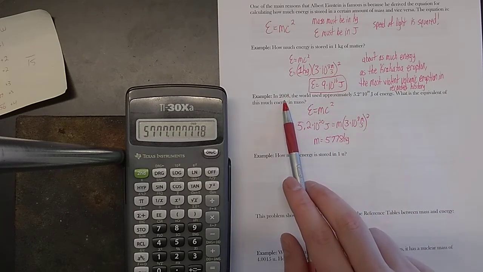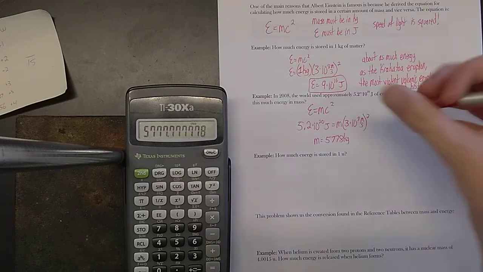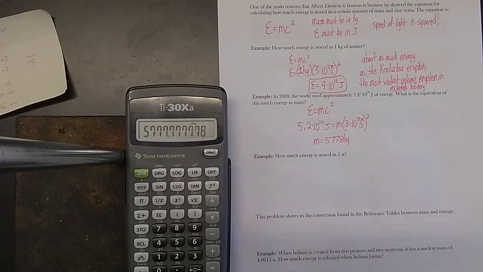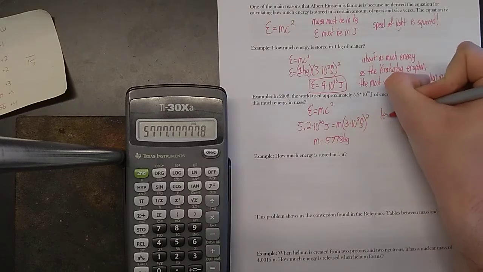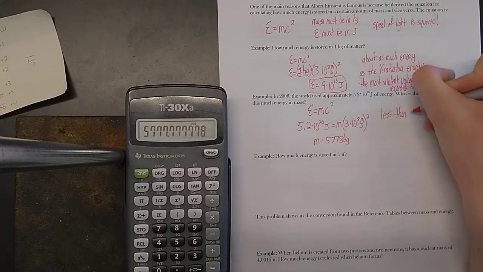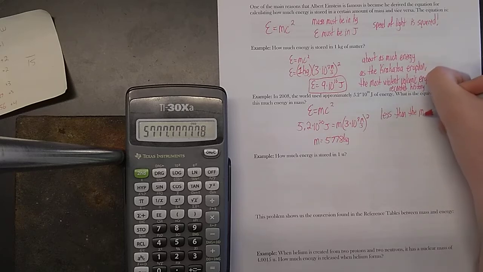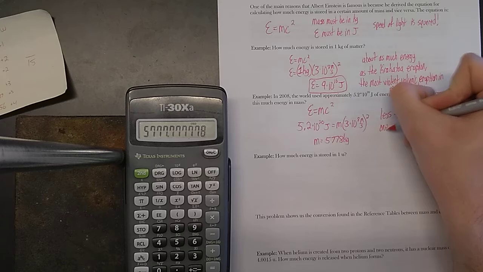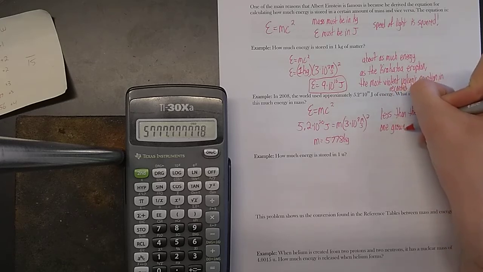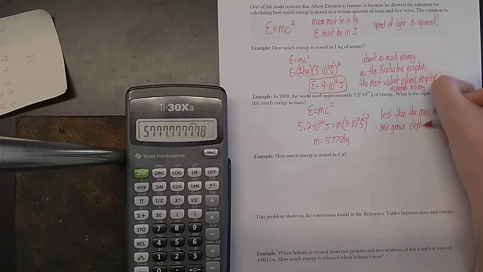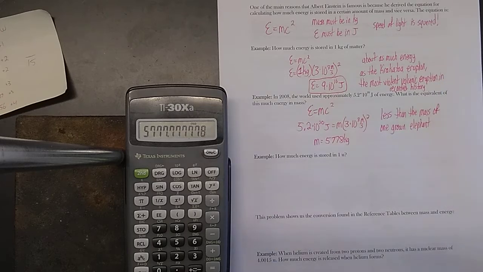If you could take this much mass and convert it directly into energy, it could have powered the world for 1 year in 2008. I did some research. 5,778 kilograms, that's a lot of mass, but that is less than the mass of 1 grown elephant. Okay? Less than the mass of 1 grown elephant.